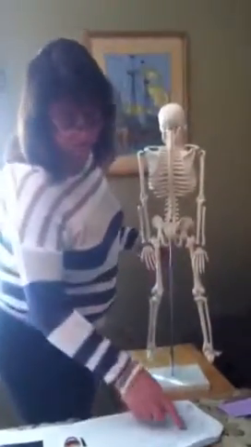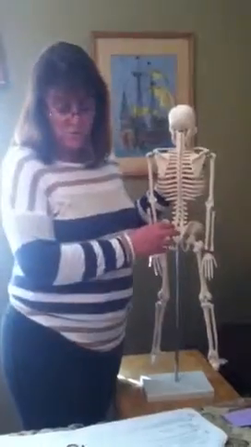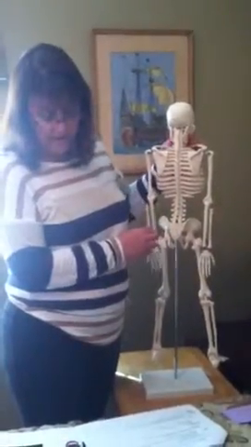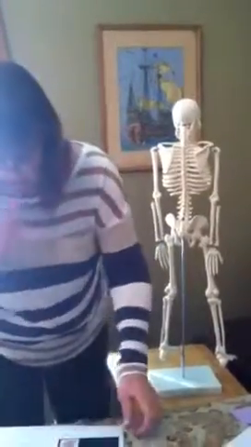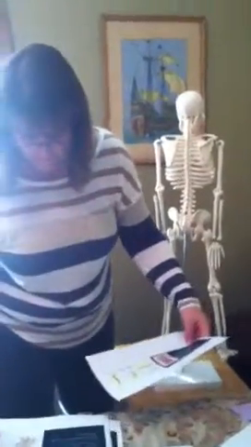As far as the thoracic vertebrae, there are 12.